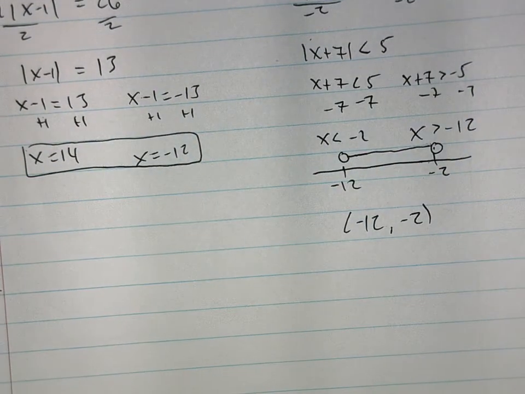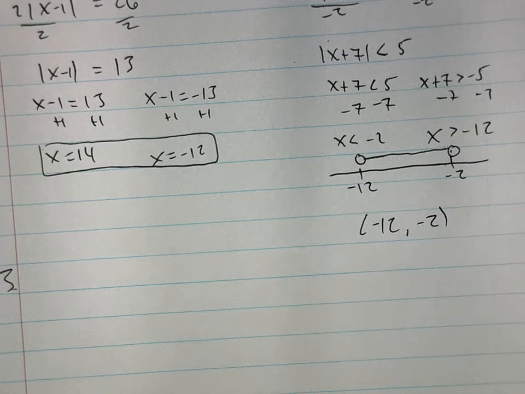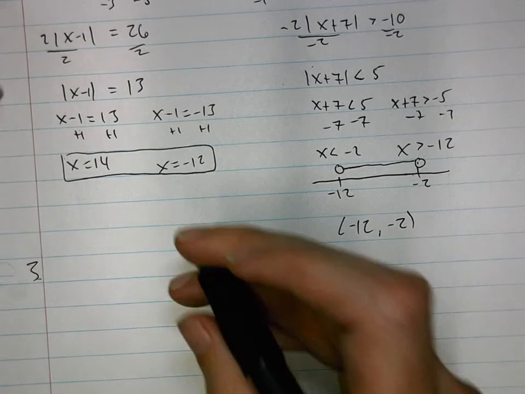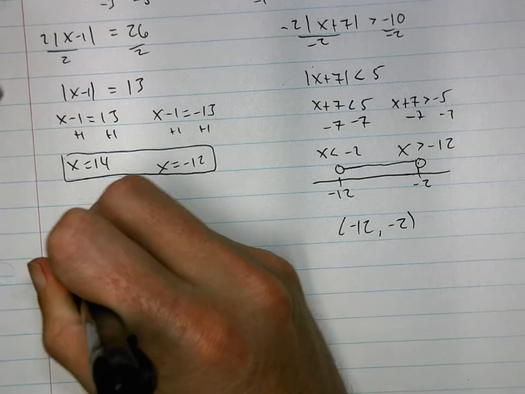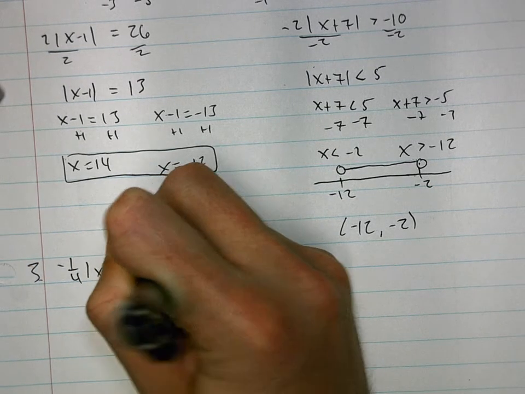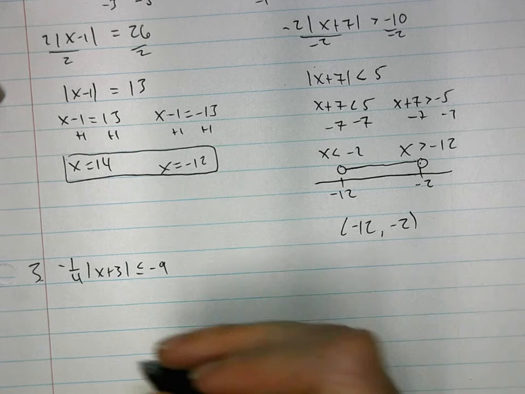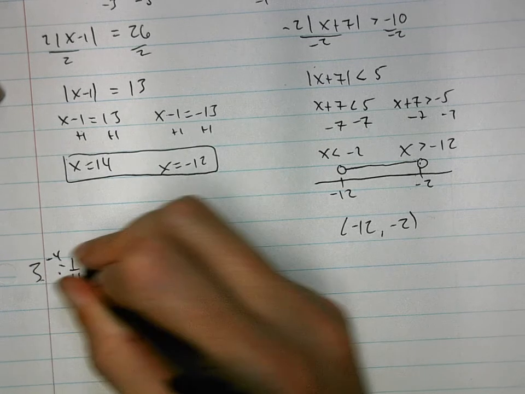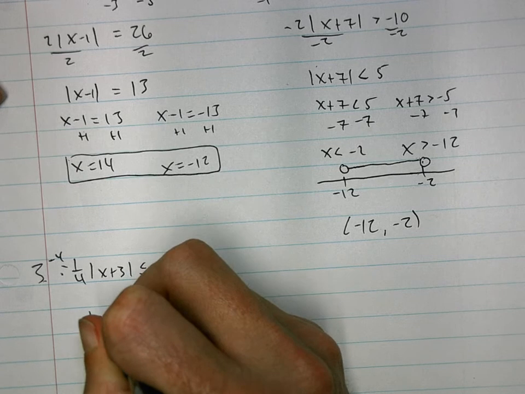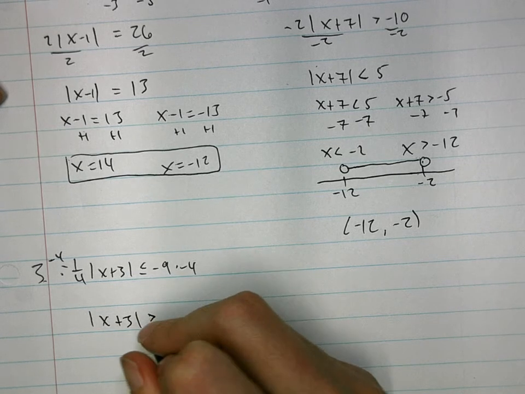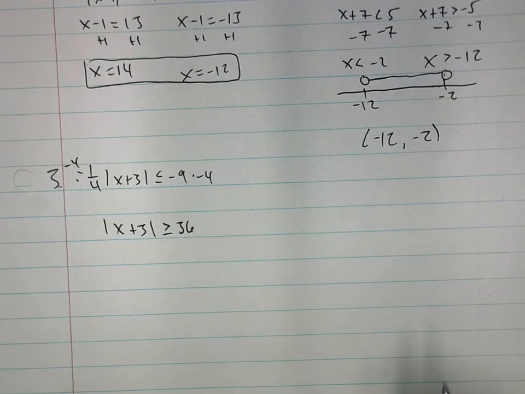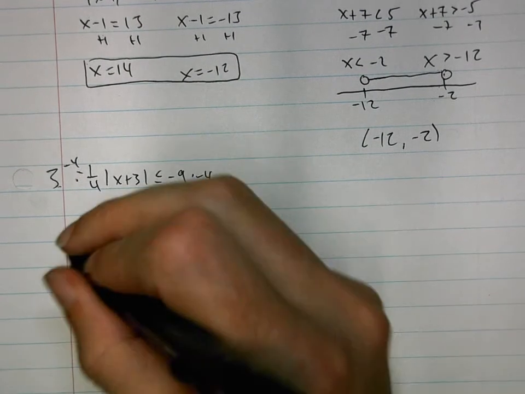Number 3. Number 3 says negative 1/4 absolute value of x plus 3 is less than or equal to negative 9. So we got to get rid of the fraction. We flip and multiply. Multiply both sides by negative 4. And we get absolute value of x plus 3 is greater than or equal to 36. Same thing. When you multiply by a negative, the inequality sign flips.